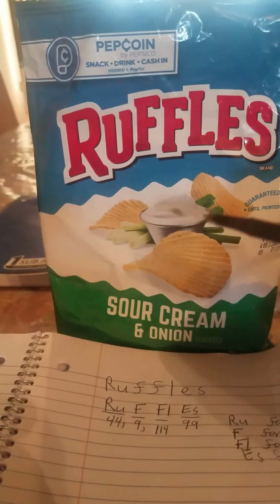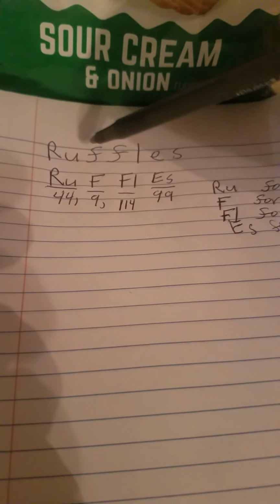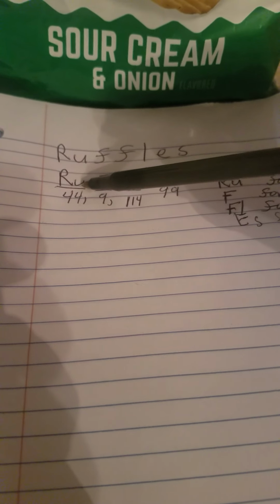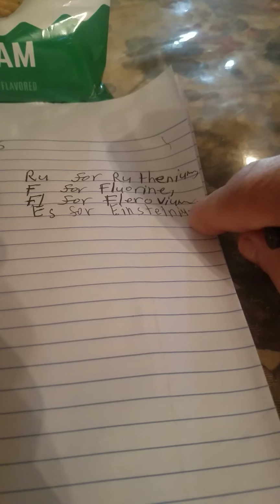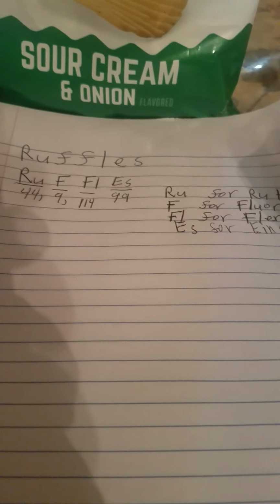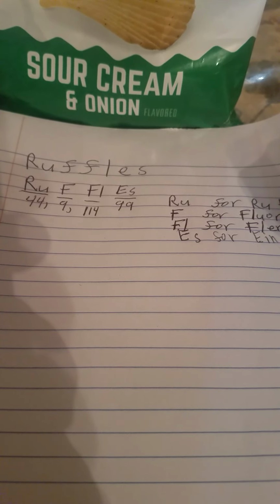If you look at the word Ruffles, let me put it down here. Capital R-U-F-F-L-E-S. We got the capital R and a small u for ruthenium. Ruthenium is spelled R-U-T-H-E-N-I-U-M, and it has an atomic number of 44.